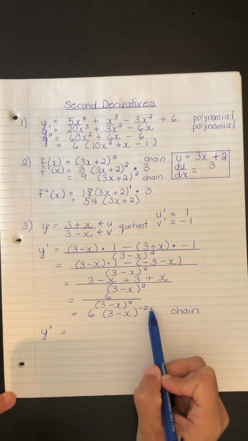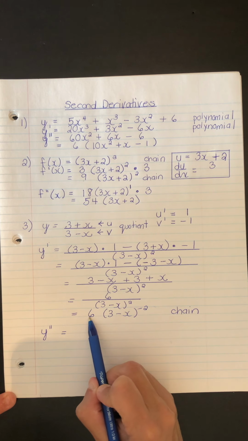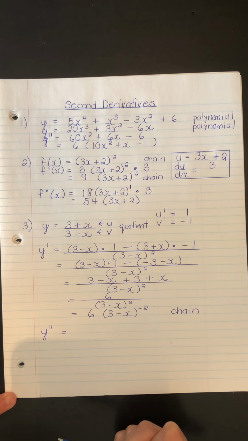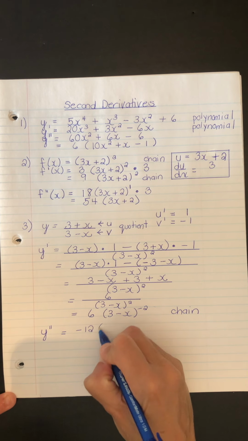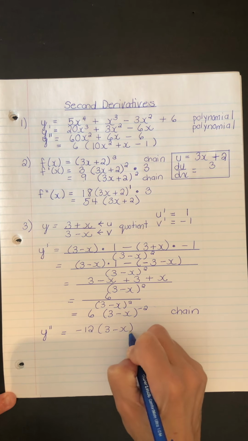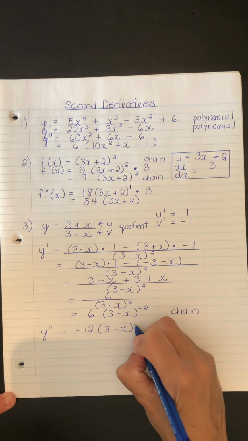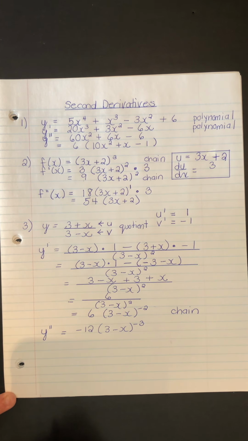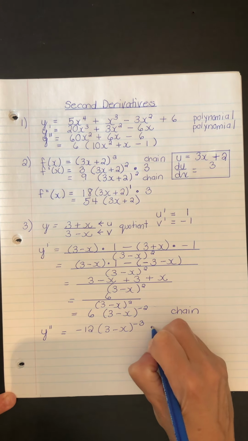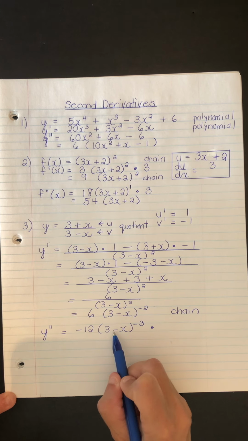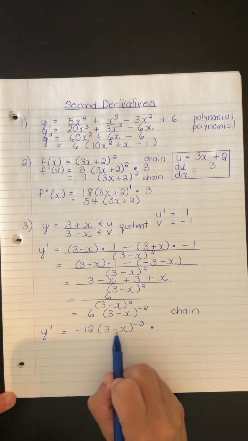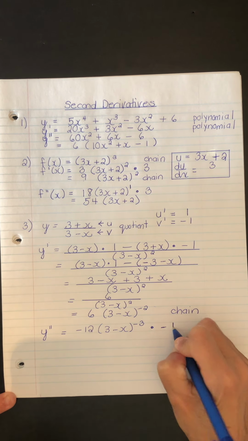So in using the chain rule, we bring the exponent -2 forward. It multiplies by the -6 sitting here. So we will have -12. The new exponent will be -3. And we have to remember to multiply that by the derivative of the inside of the bracket. The derivative of 3 minus x is 0 minus 1, so -1.